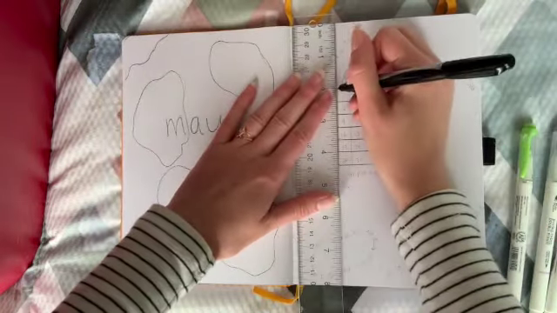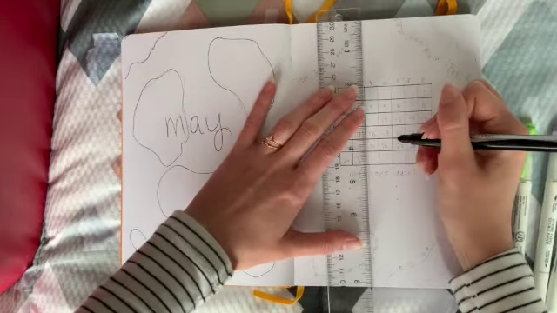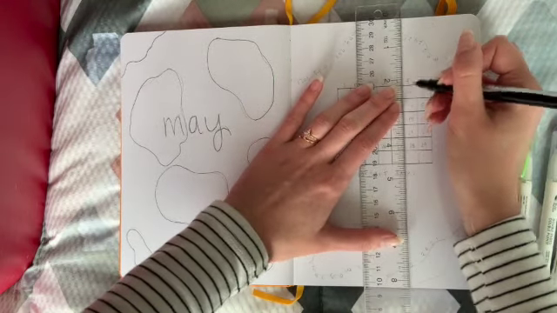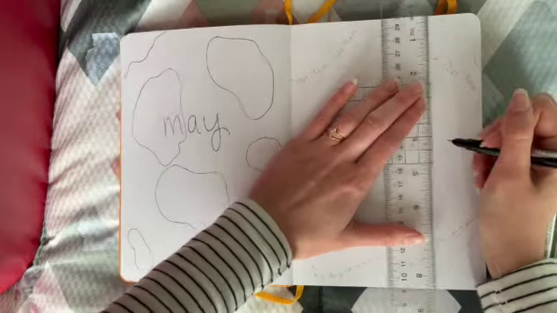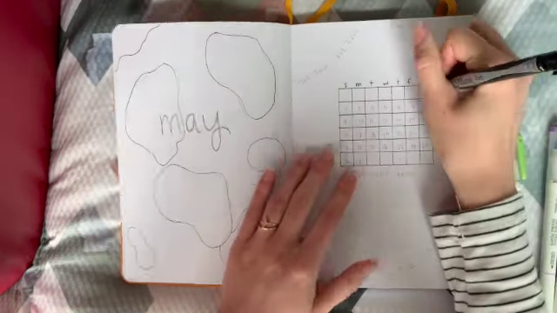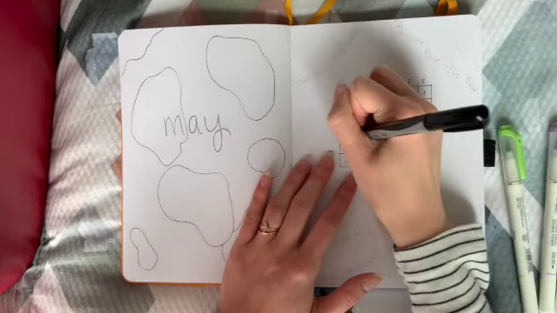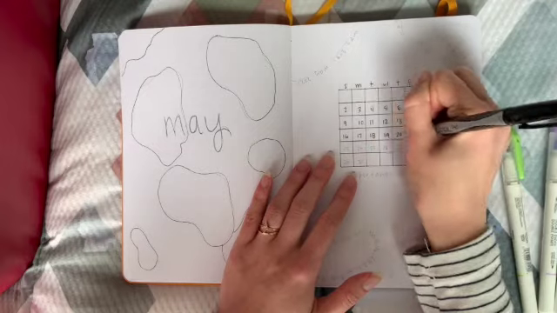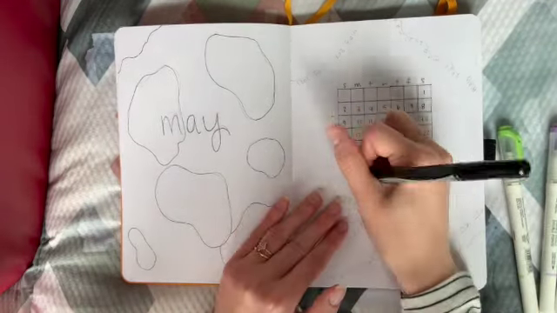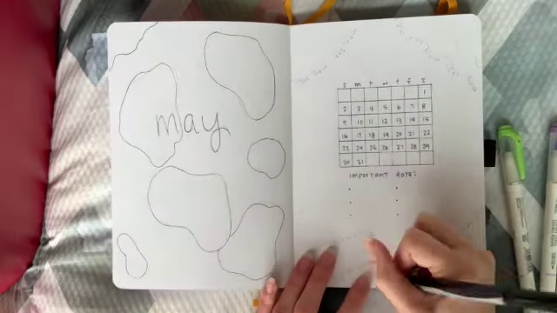For this calendar, I decided to make it a little bit smaller. I generally don't need large monthly calendars. I don't really write in my tasks or anything into my monthly calendar. If I ever have something that I have to do, even like an appointment or a meeting, I write that into my weekly spreads and not my monthly spread. So I generally do smaller ones, but I did put a little section at the bottom for important dates.